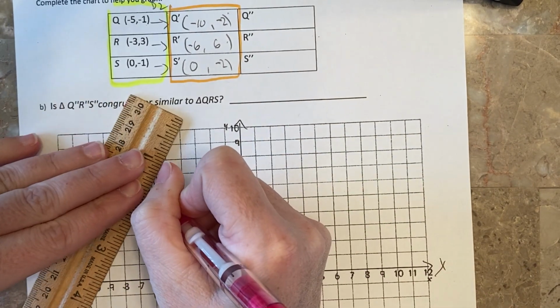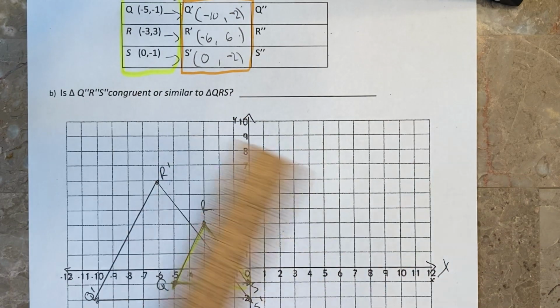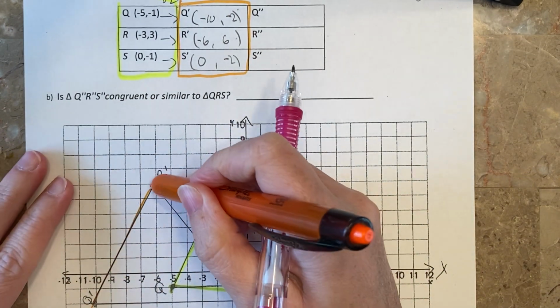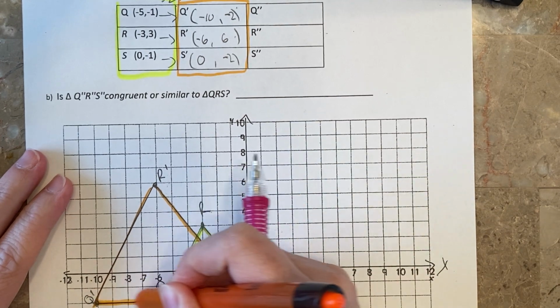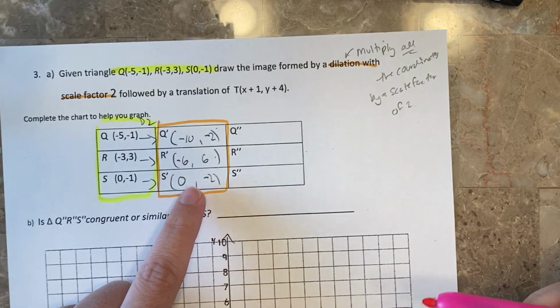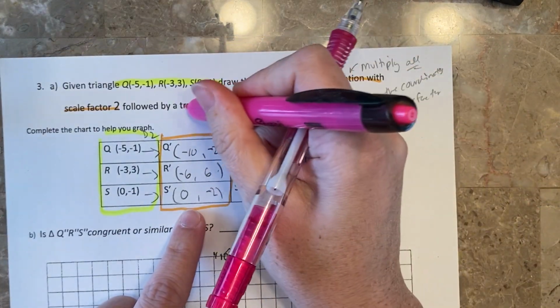Okay, remember, dilation is the only one that changes size. And this one is an enlargement because you multiply by a number bigger than 1. All right, and what's our last one? Okay, so we're going to take our second one and we're going to translate it.